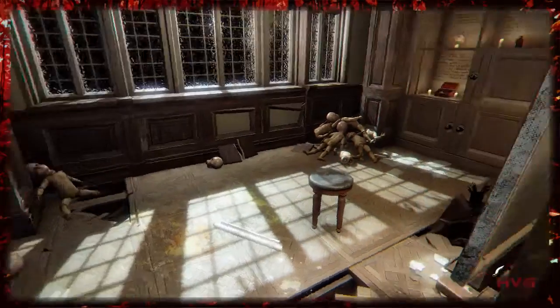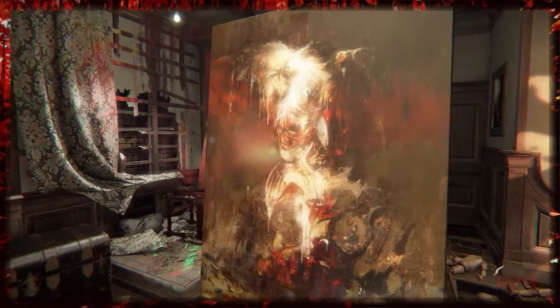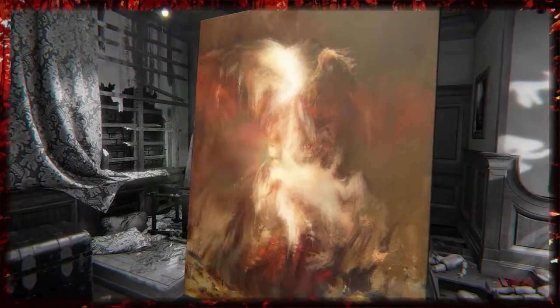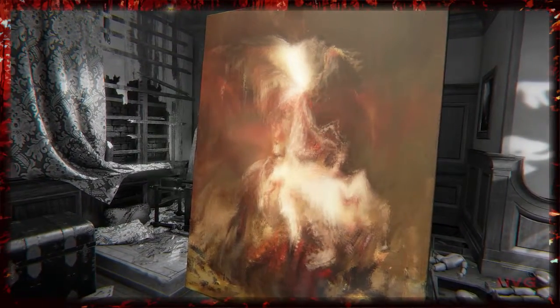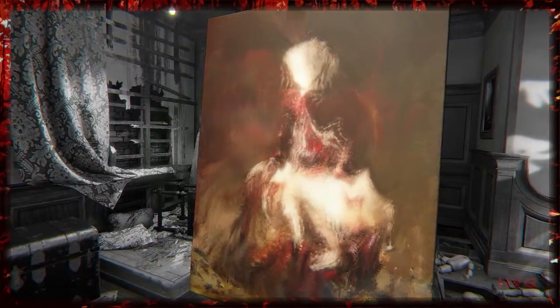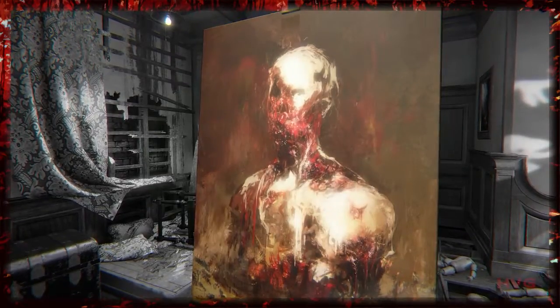So my theory is that what your painter character is actually doing is a self-portrait, and when the painting is complete you'll actually see a version of yourself. Now if I'm right about this, that would be amazing.